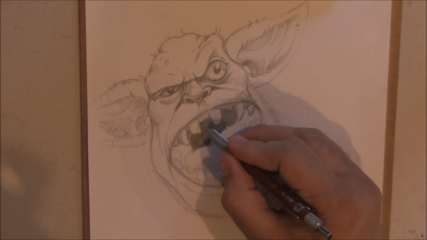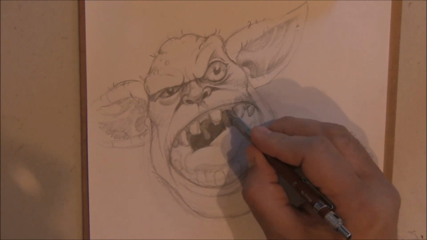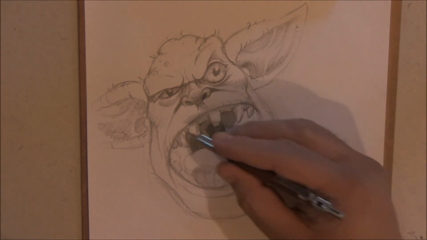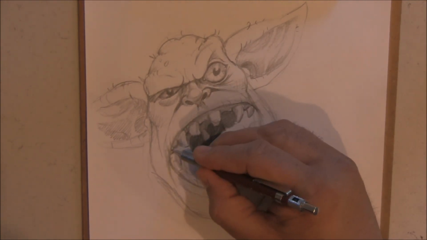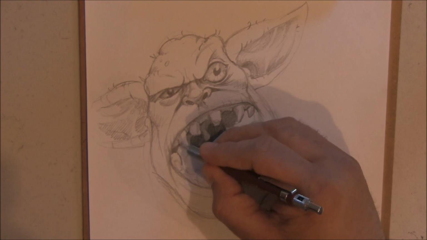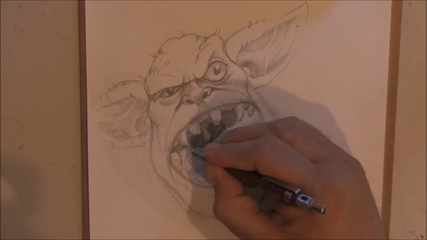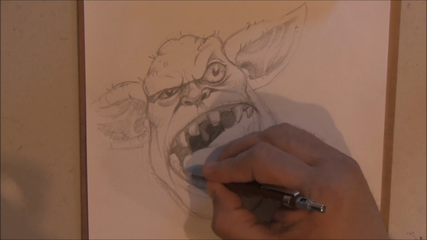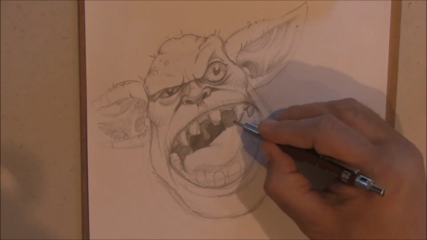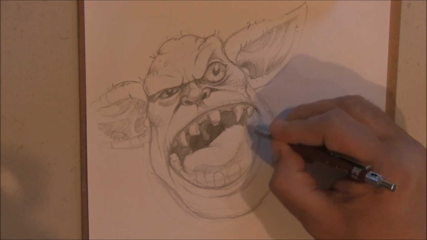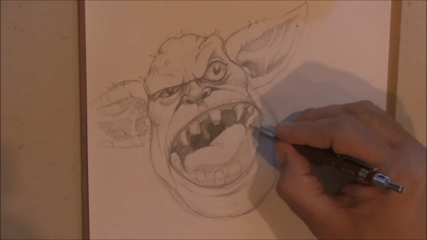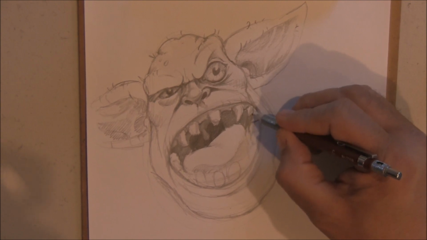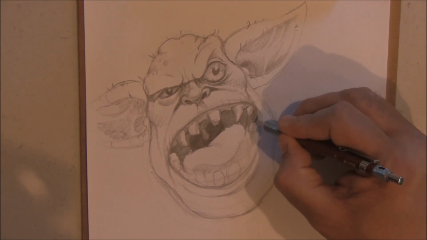And I'll have to define the gums. Just making the line a little darker. And we'll continue doing the teeth back here. The other teeth back here.